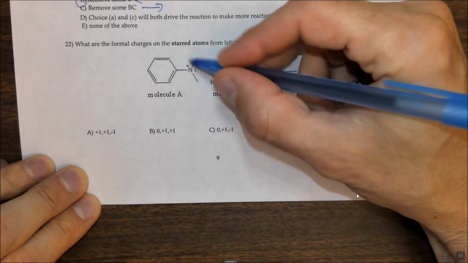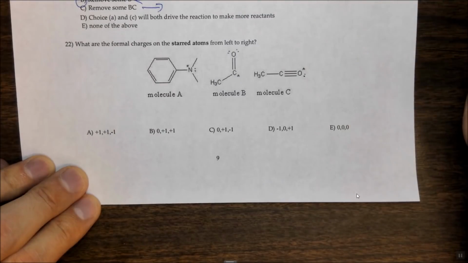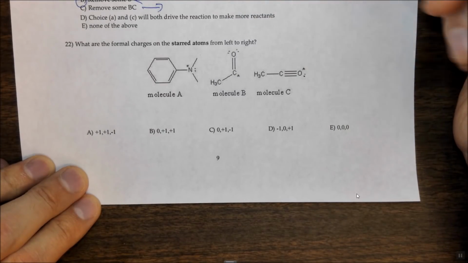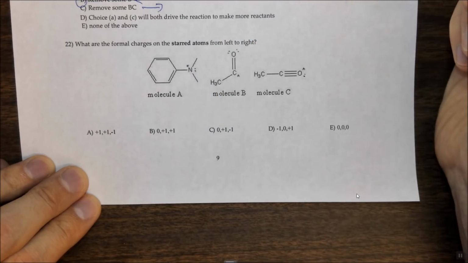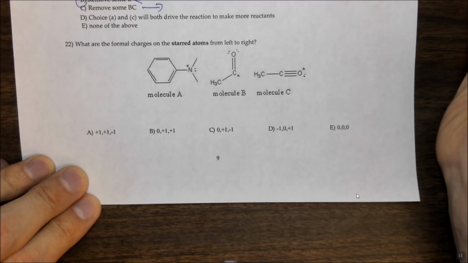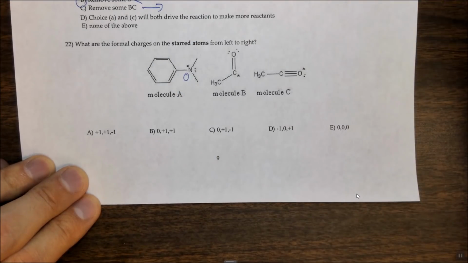How many valence electrons does nitrogen have? Well, it's in group 5A, so it has 5. Remember, the A group number is the number of valence electrons. So nitrogen wants 5, and in this case, it has 1, 2, 3, 4, 5 electrons around it. So if it wants 5 and has 5, it's neutral.